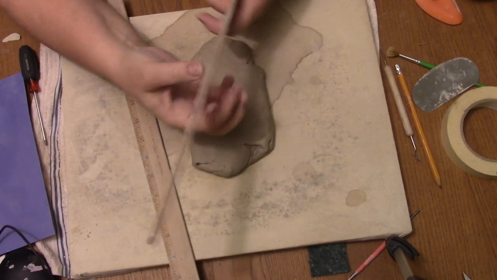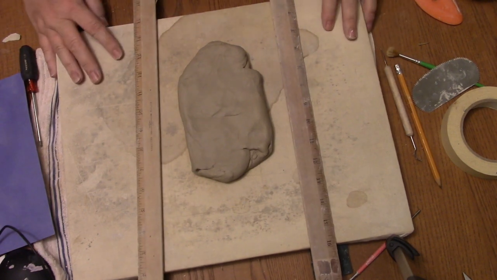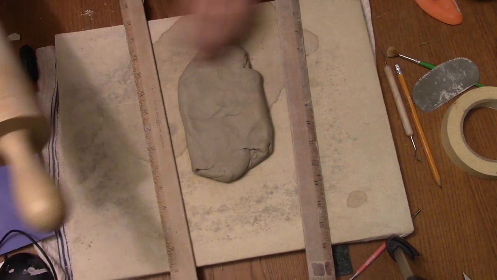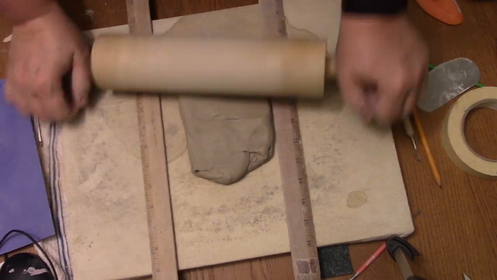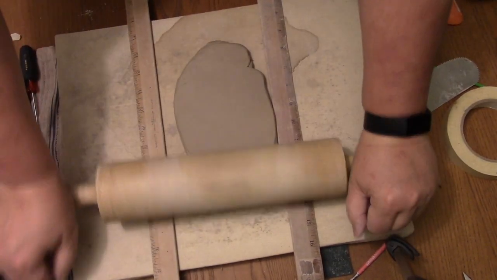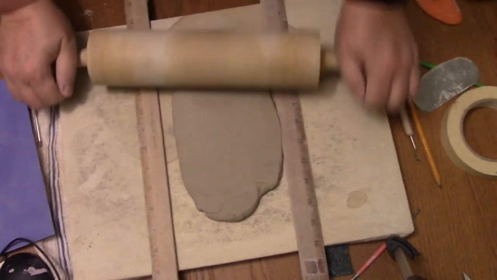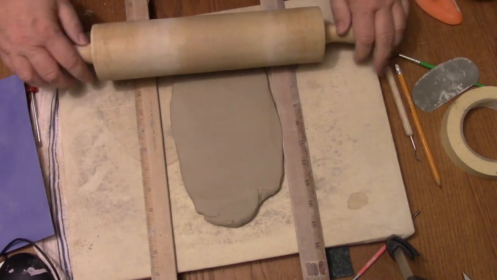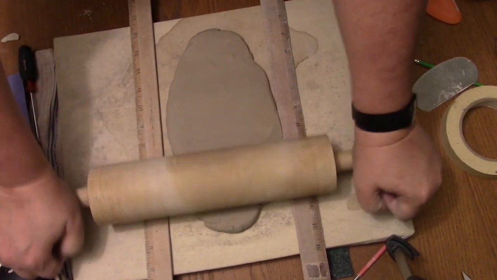I want about a 1/4 inch thick slab, and these rulers are about a 1/4 inch thick. So by keeping the rulers inside the width of my rolling pin, as long as I'm rolling perpendicular to the rulers, it will ensure that my slab does not get any thinner than the rulers.